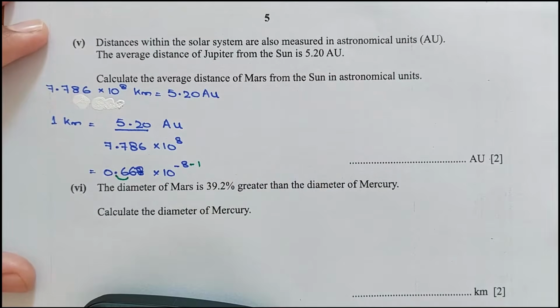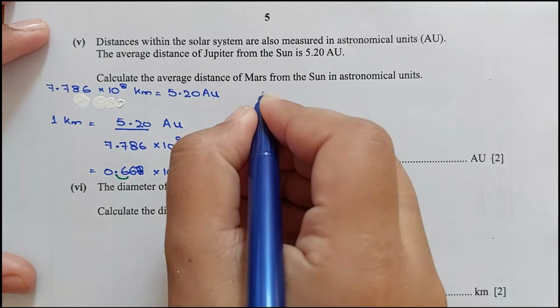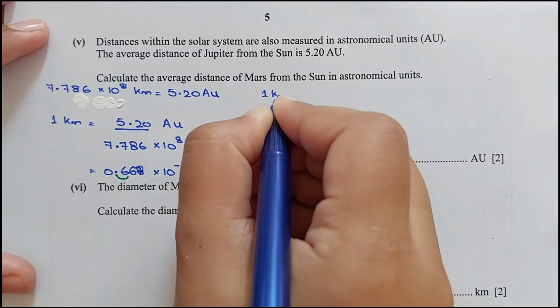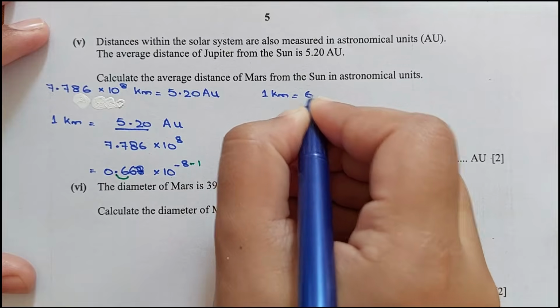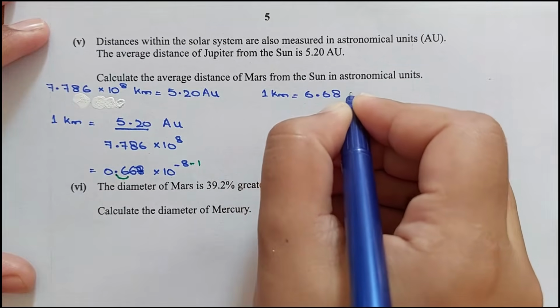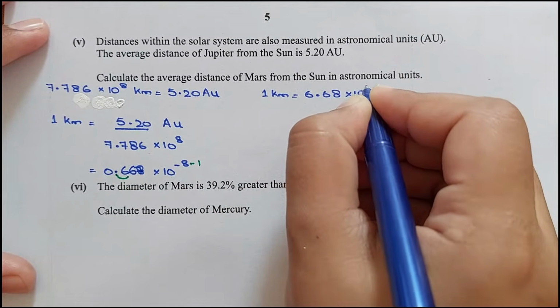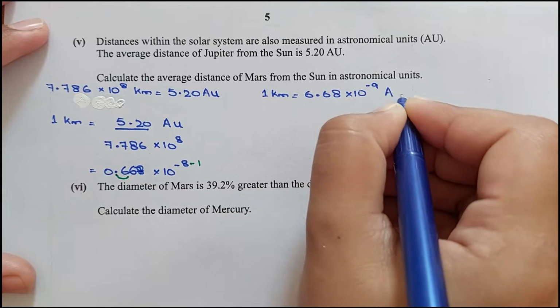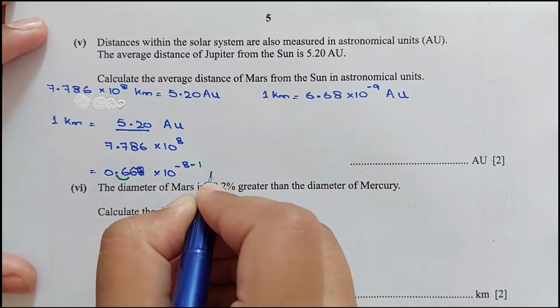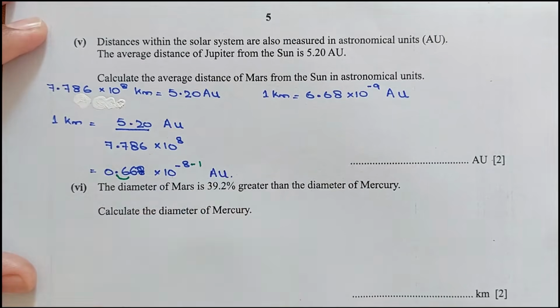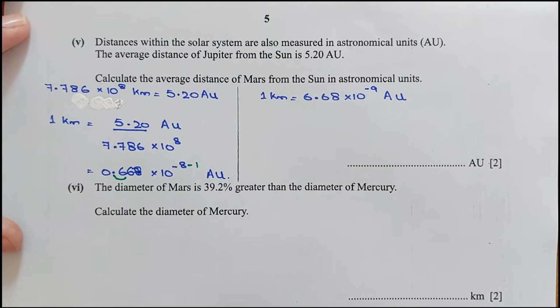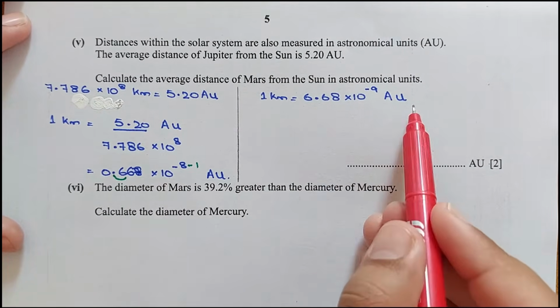So we can say 1 kilometer is equal to 6.68 times 10 to the power negative 9 astronomical unit. So that is 1 kilometer equals this many astronomical units.